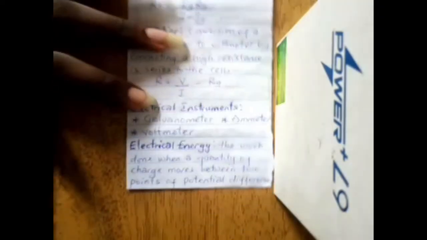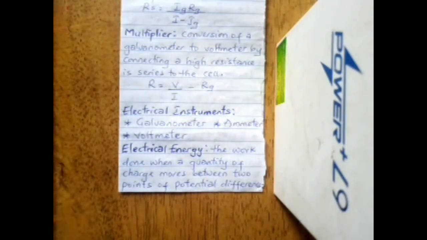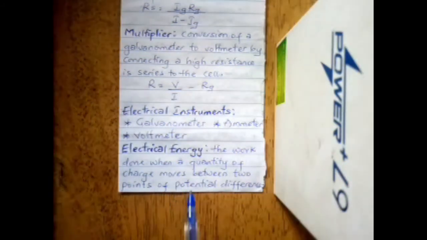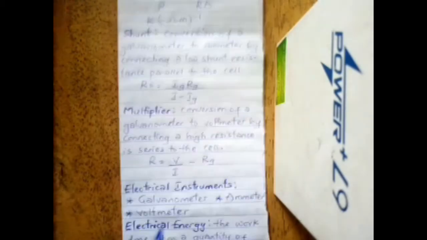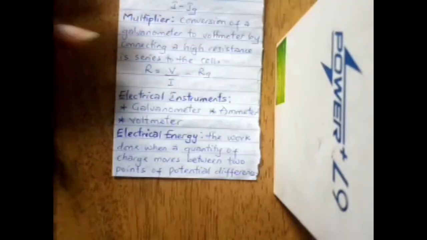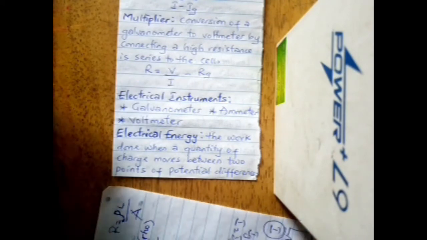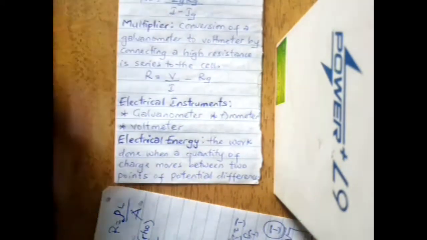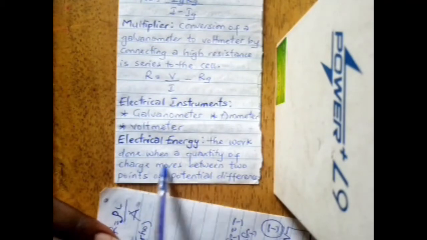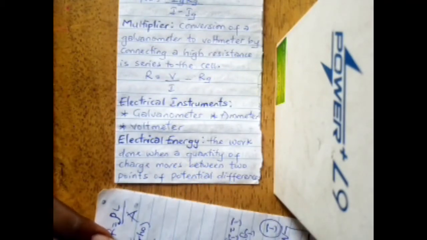So we have electrical instruments, which I explained. Now we are moving further to electrical energy and electric power. Now, electrical energy is the work done when a quantity of charge moves between 2 points of potential difference. Now, if you recall energy, energy simply talks about the ability to do work, right? So the work done when a quantity of charge moves between 2 points of potential difference is what is referred to as the electrical energy.